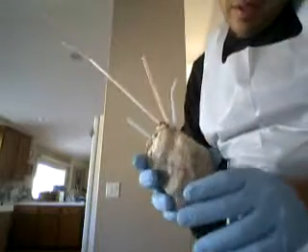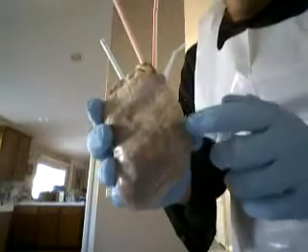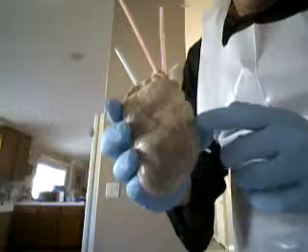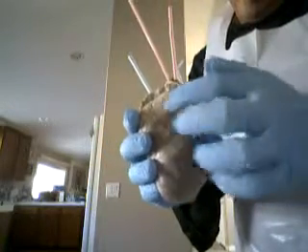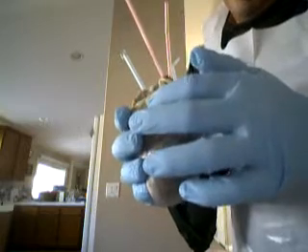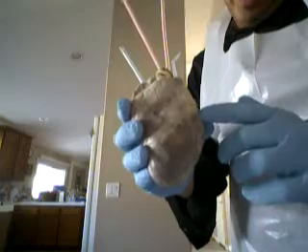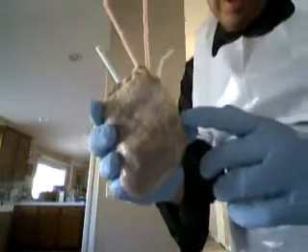Okay, the right and left atria are at the top. This would be the right atrium. This would be the left. Okay, the blood on the right is deoxygenated. Okay, the left side is oxygenated because it returns from the lungs.